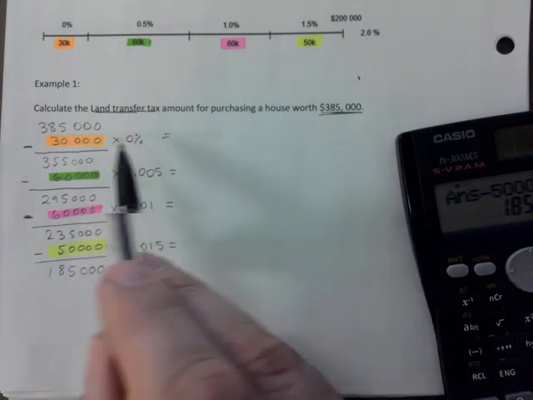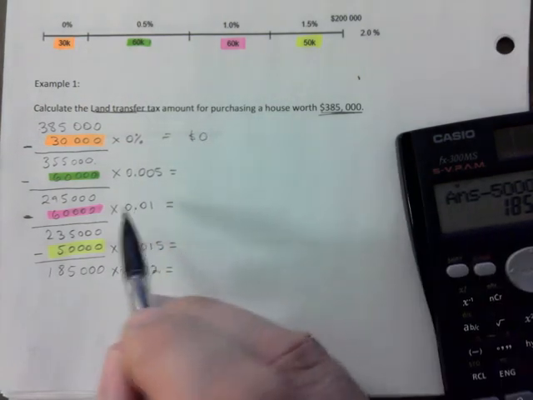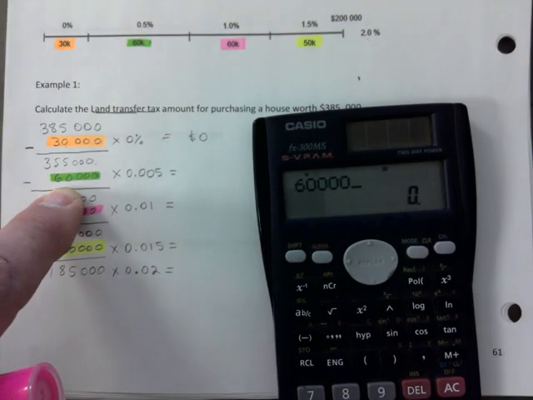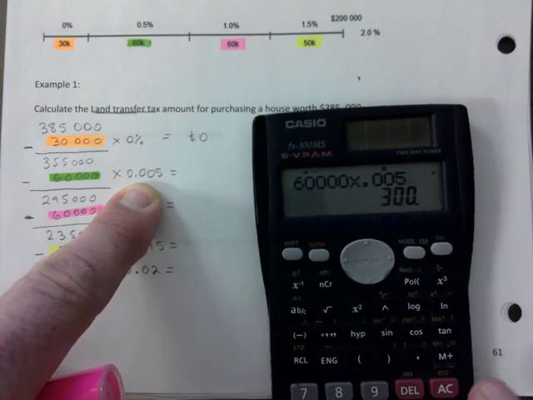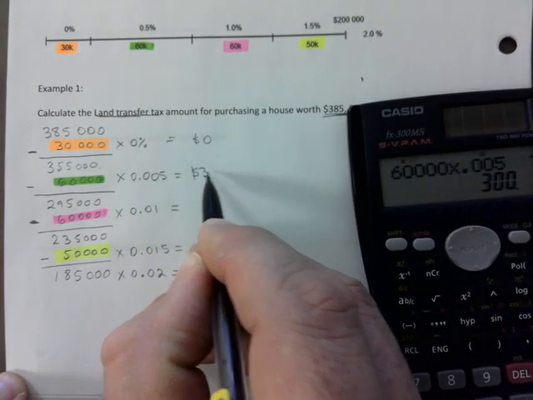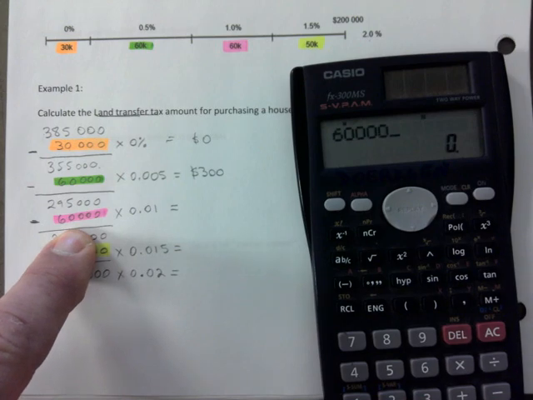What's 30,000 times 0%? 0. Okay. And then 60,000, you take the 60,000 here, multiply it by 0.005. Some of these numbers you'll remember, you'll start memorizing them. That's 300. So you would pay 300 here. What's 60,000 times 1%?